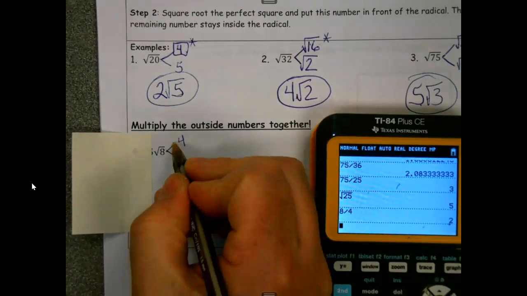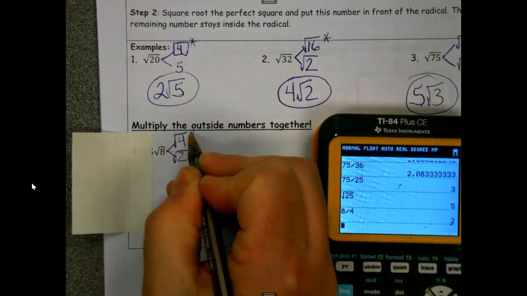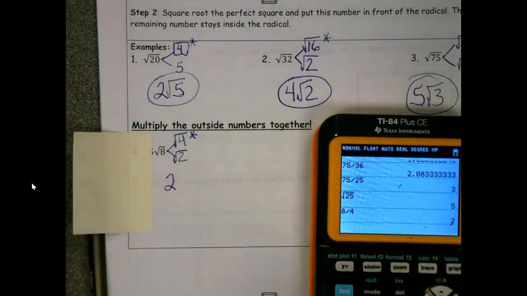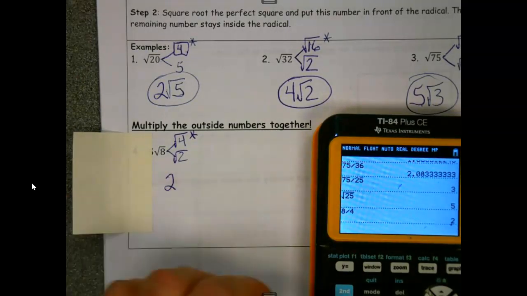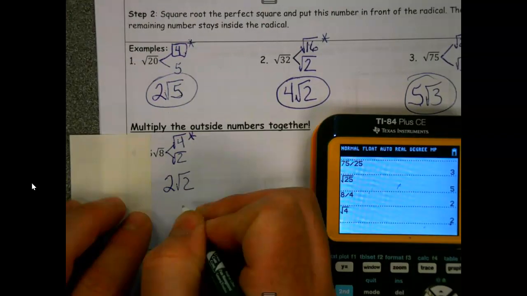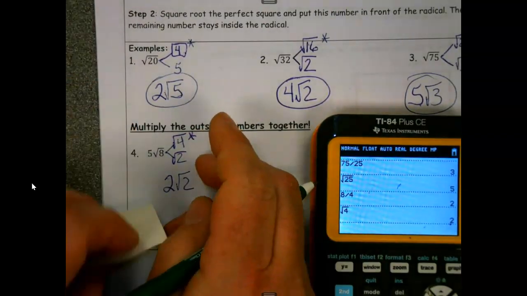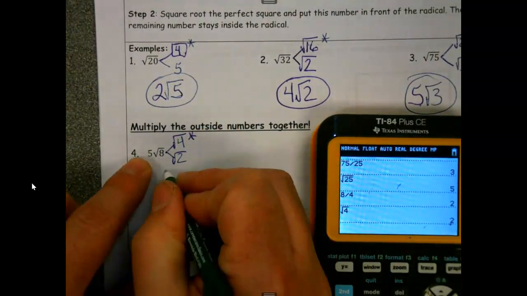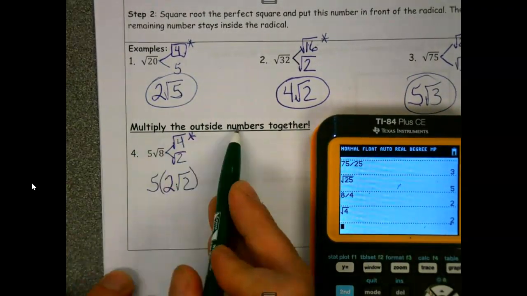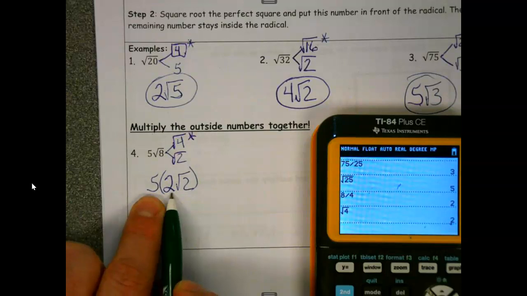Then you still do it. My 4 is the perfect one, so that's the one that breaks down. And then you multiply the outside number by outside. Once we break that down, okay, then that 5 comes back into play. Multiply the numbers that are not in radical jail.